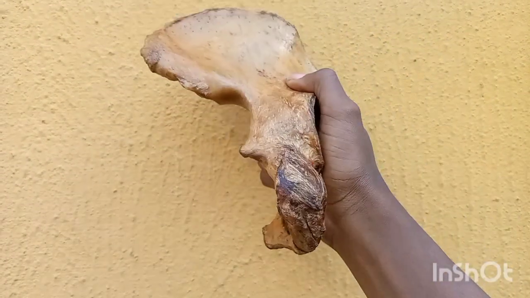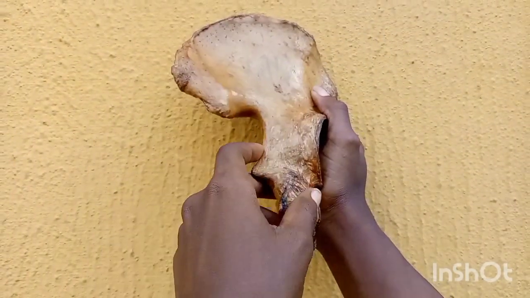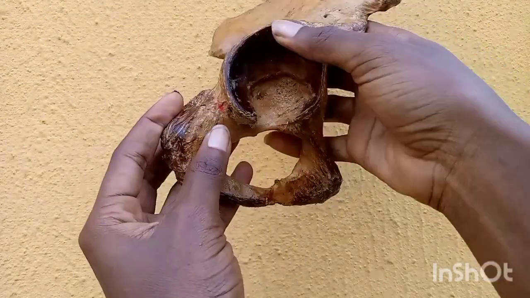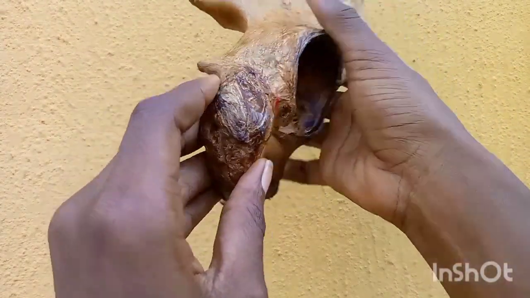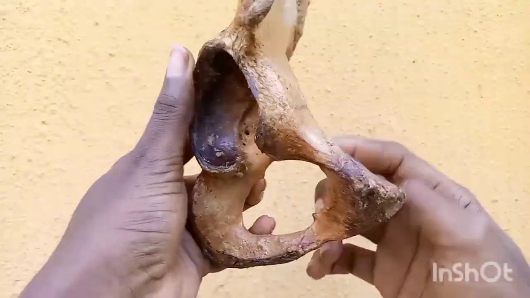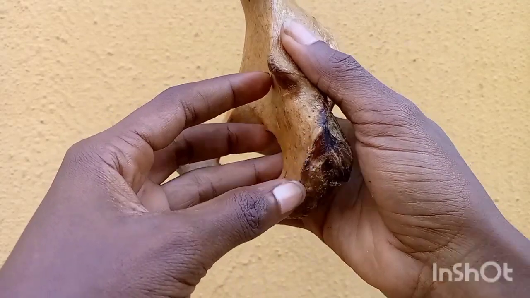We have three borders. We have anterior, lateral, and posterior. So this is the anterior border, this is the lateral border, and this is the posterior border.